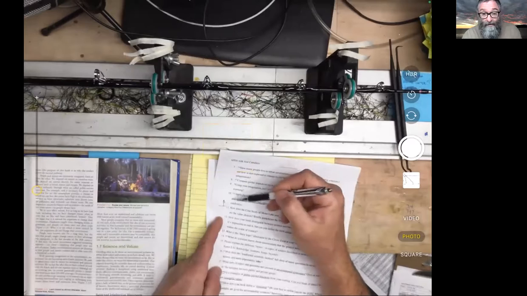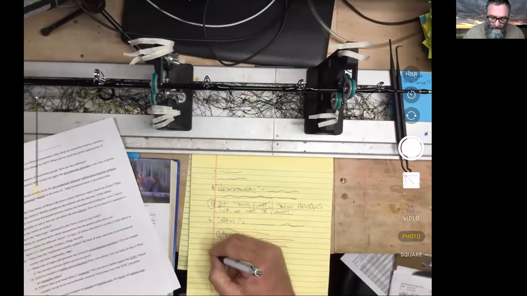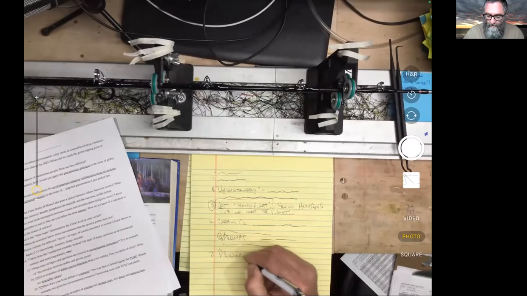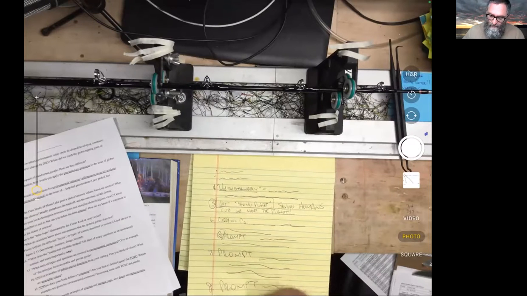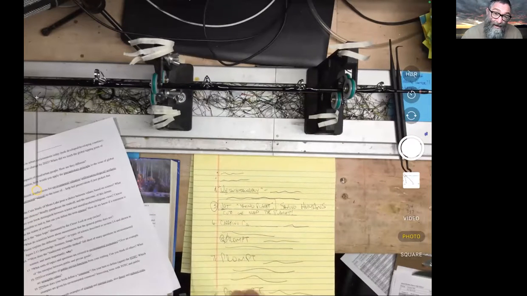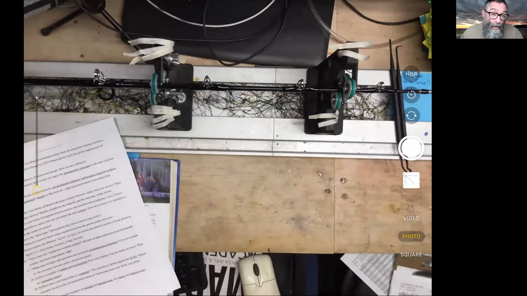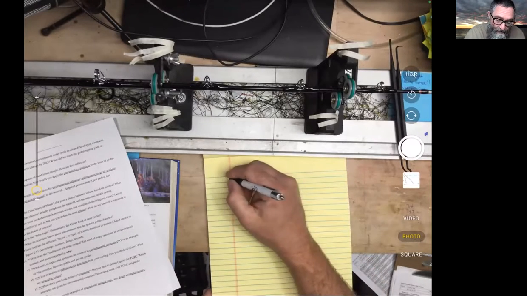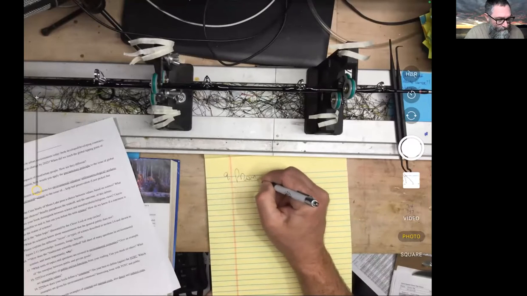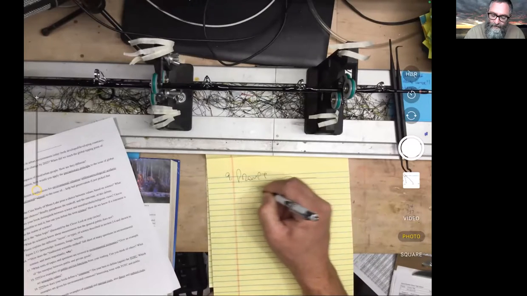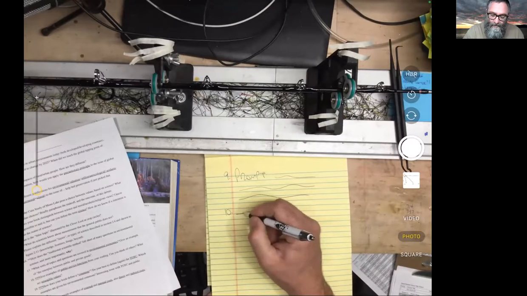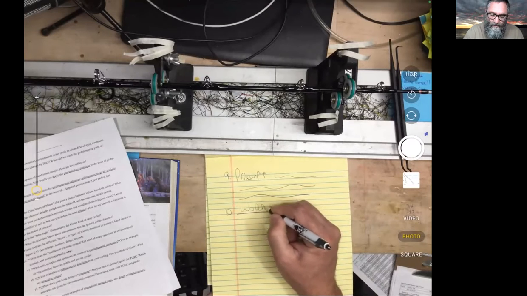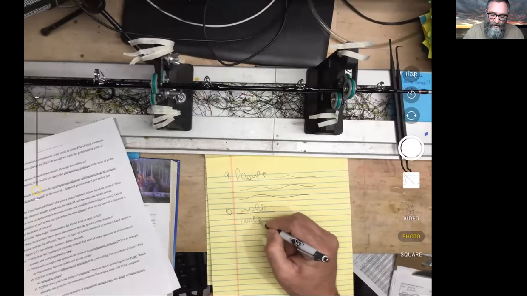7, 8, 9, and 10 all have stars. So 7, prompt, notes, 8, prompt, notes. Usually 2 or 3 pages per assignment is standard. How to use the precautionary principle, that's a key issue. Number 10, I need to take some words and explain them.